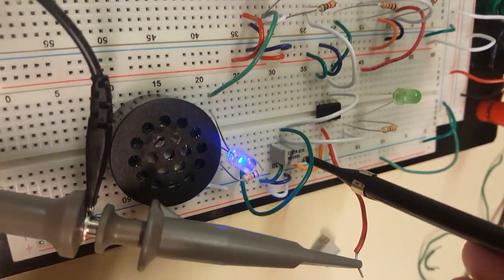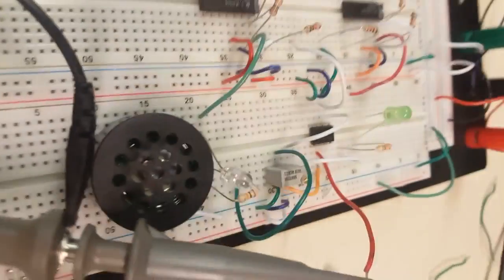So that's the last portion of my circuit, I believe. I just want to wrap this up pretty quick.